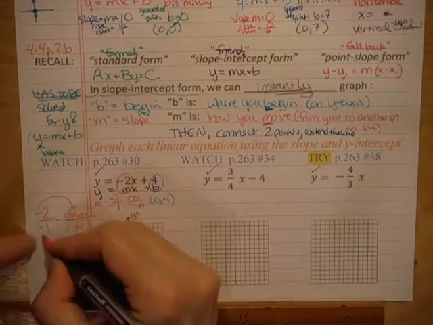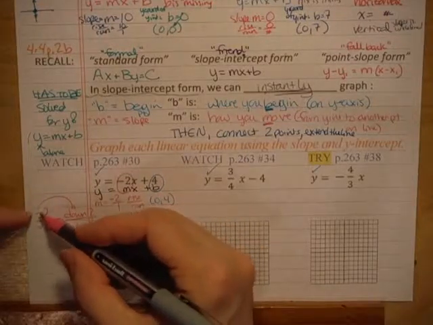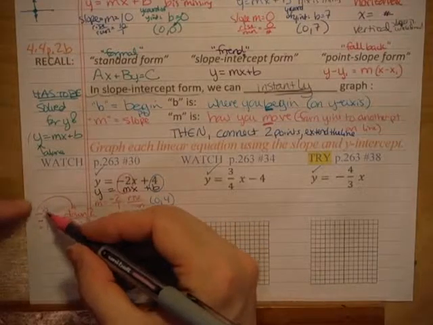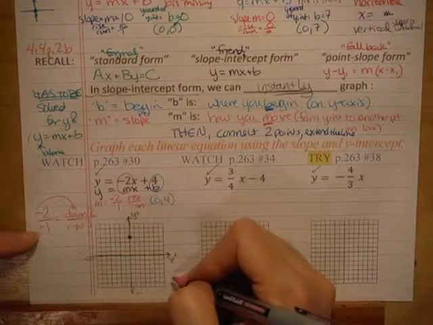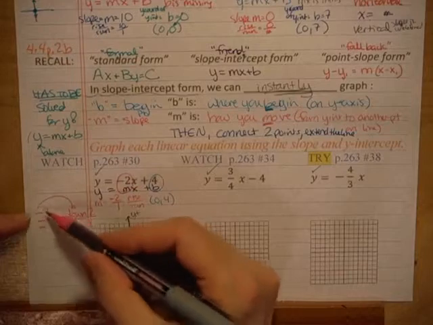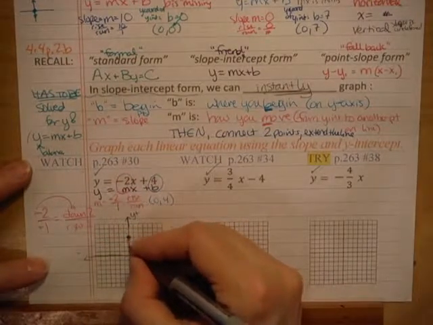Do not apply the negative to both places. Okay, that would cause a different slope because you'd have negative over negative. That creates a positive. We need to maintain a negative slope here, a falling to the right as you look from left to right on the line, a falling down. So down 2 to the right 1. We're going to go down 2 to the right 1.